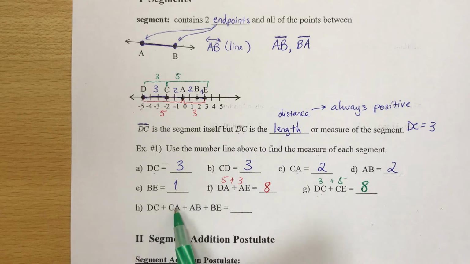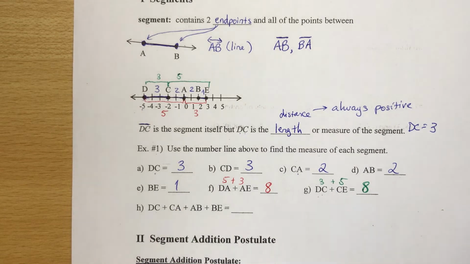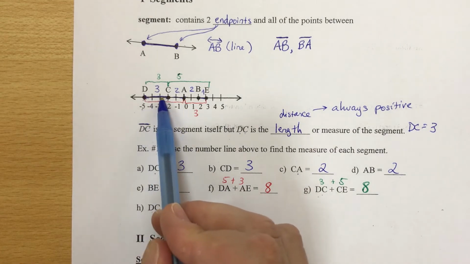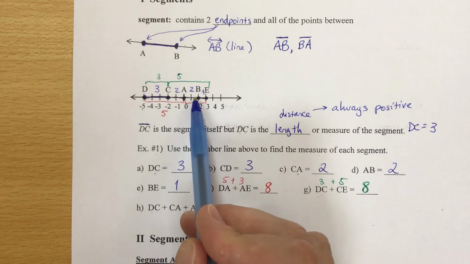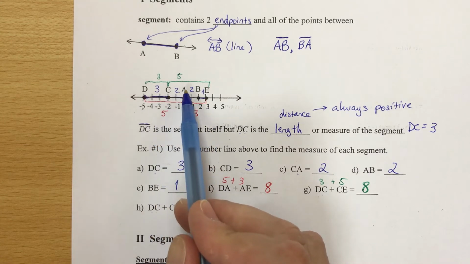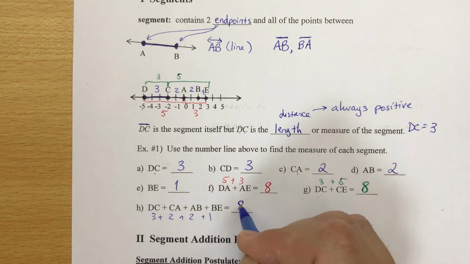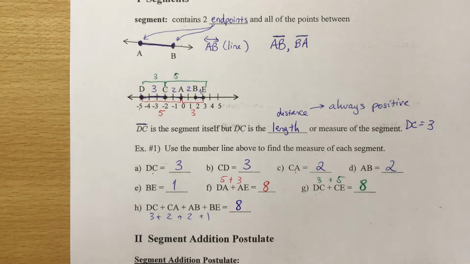DC, the length of DC plus the length of CA plus the length of AB plus the length of BE. Whew, okay, so 4 segments. Now these are all the small ones. DC, CA, AB, BE. 3 plus 2 plus 2 plus 1. 3, 5, 7. Again, we get the number 8. Okay, and we're doing this for a reason.